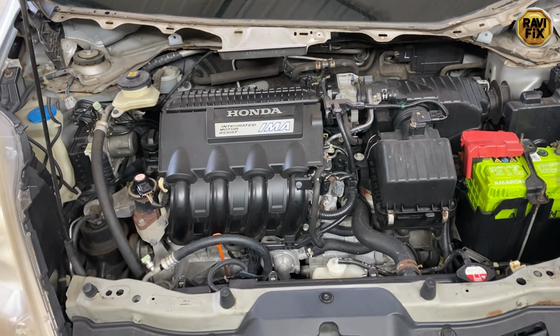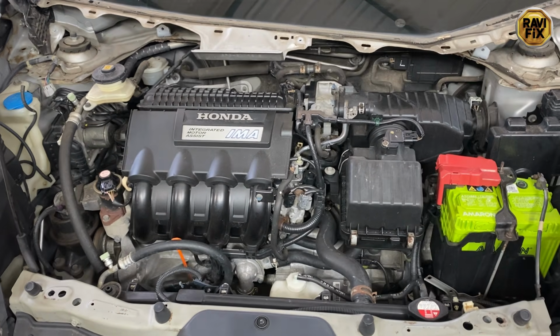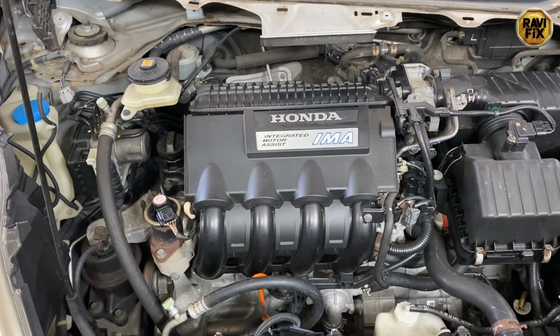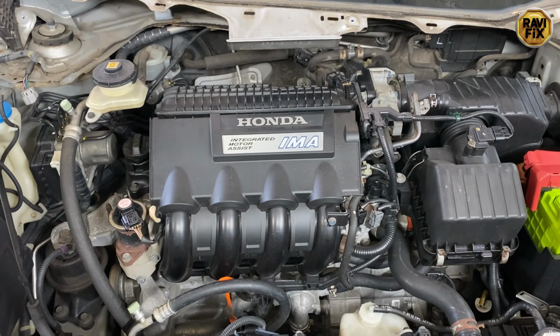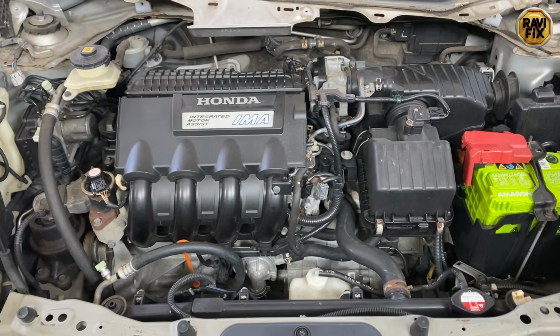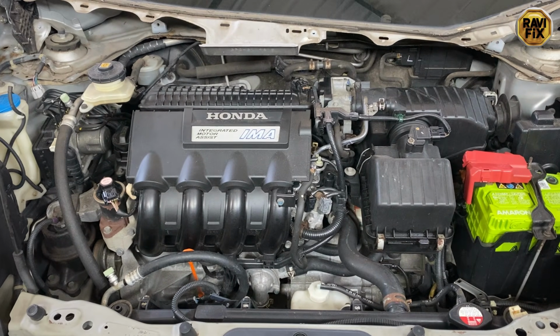Today I am working on a Honda Fit Shuttle GP2, 2013 made vehicle. The customer complaint is that the IMA indication stays on in the dashboard. The customer has already taken this car into two shops.